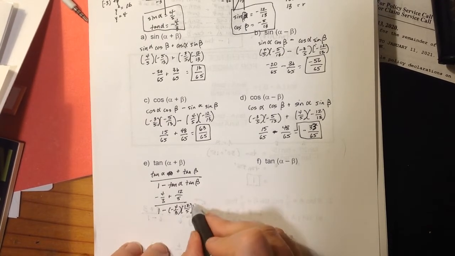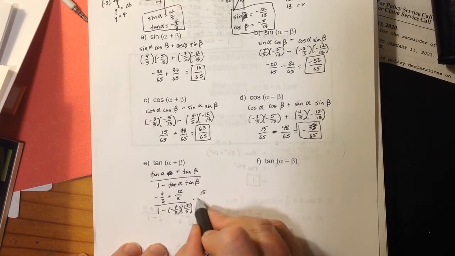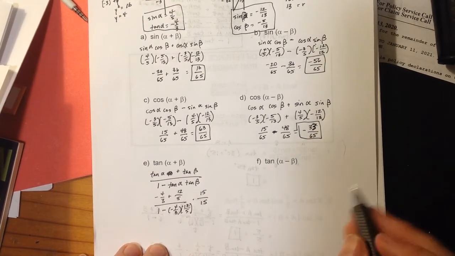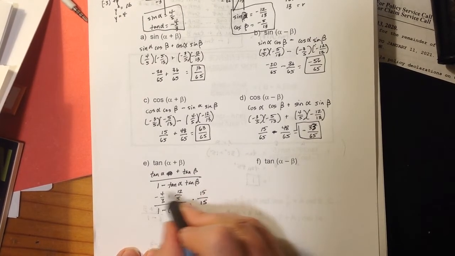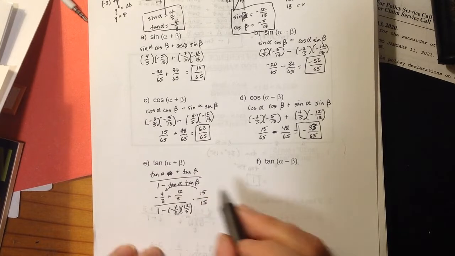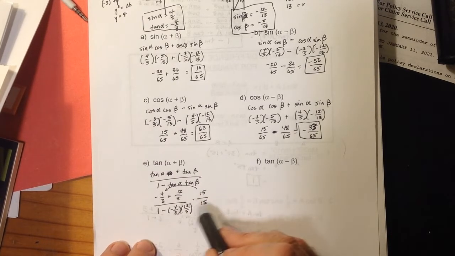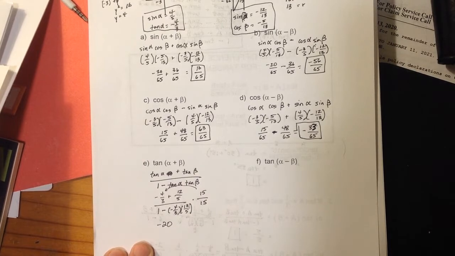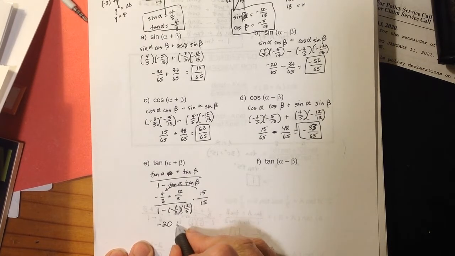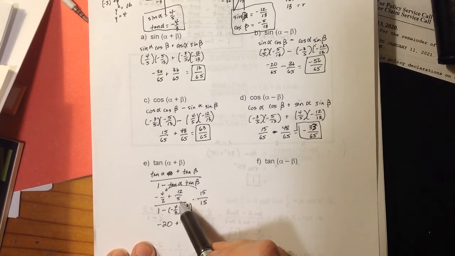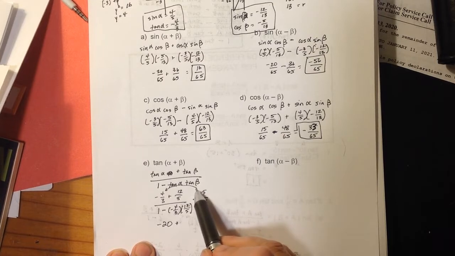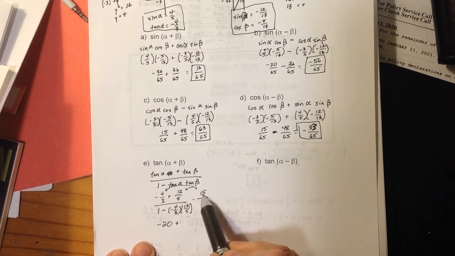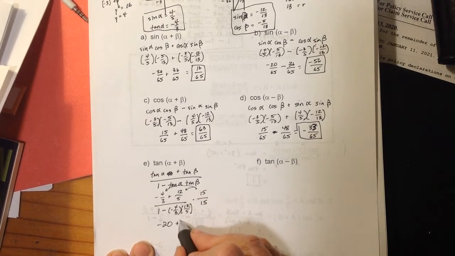My common denominator is 15, so I'm going to multiply through times 15 over 15. So 15 times negative 4/3, that'd be negative 60 divided by 3 is negative 20. Plus, this one I'm actually going to do canceling first before I multiply it. 12/5 times 15, 5 goes into 15 3 times, and then 3 times 12 is 36.